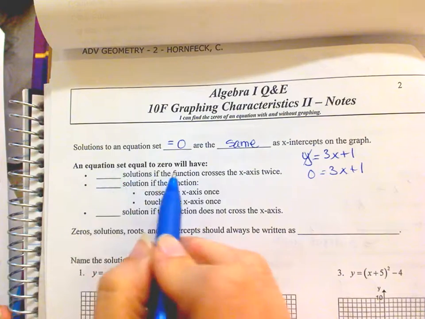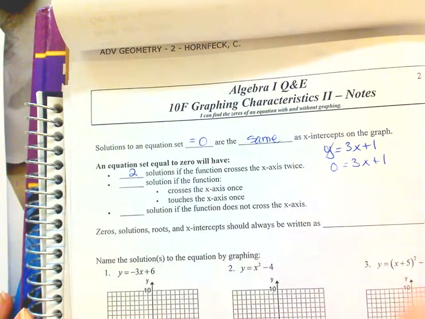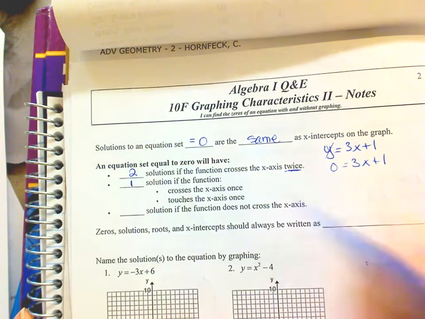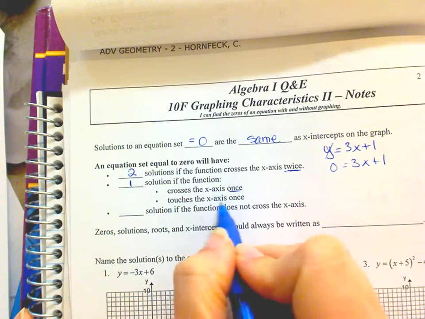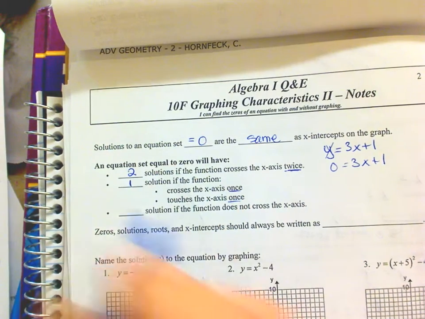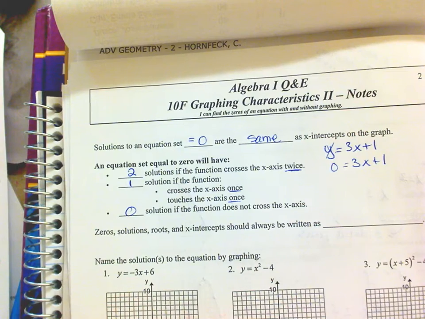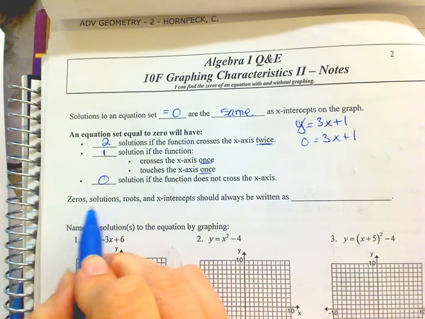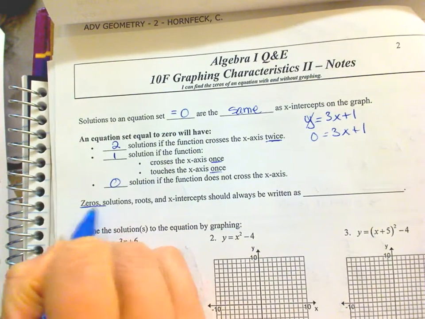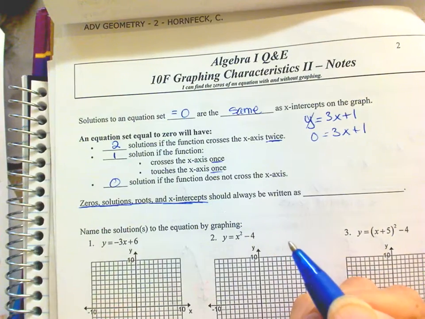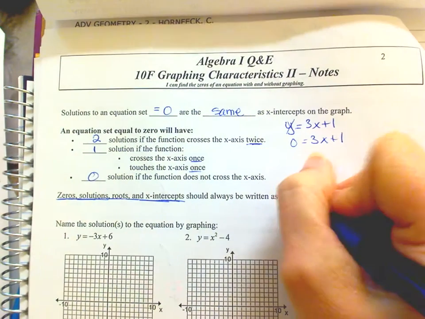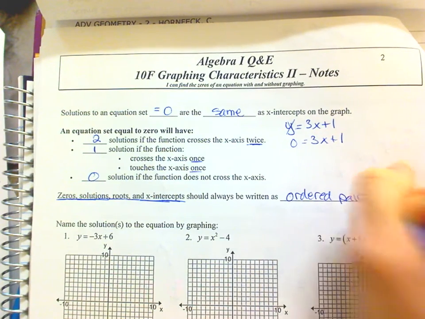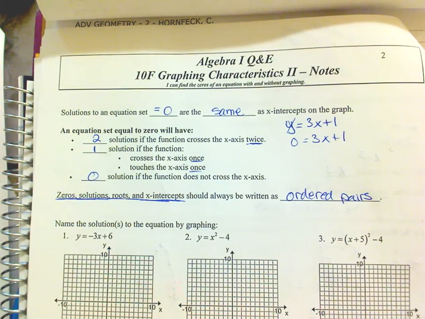All right, and then an equation set equal to 0, you could have two solutions if it crosses the x-axis twice, one solution if it crosses the x-axis once or if it just touches it once, and then of course you could have 0 solutions if it doesn't cross the x-axis. 0 solutions, roots, and x-intercepts, we were talking about those on the first page. They're all the same. They should always be written as ordered pairs. They're all a specific point.